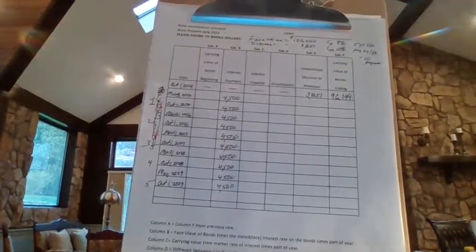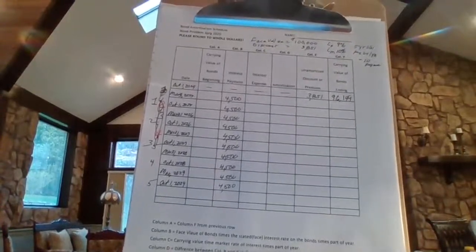Because the face rate is printed in ink, doesn't change. The face value of the bonds is printed in ink, doesn't change. So you can see I have 10 payments, one payment every 6 months of $4,500.